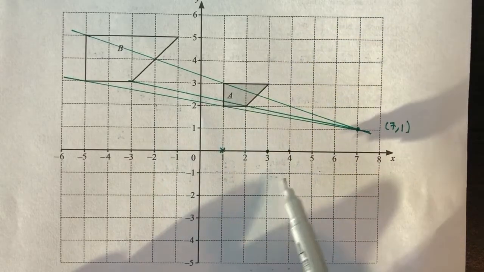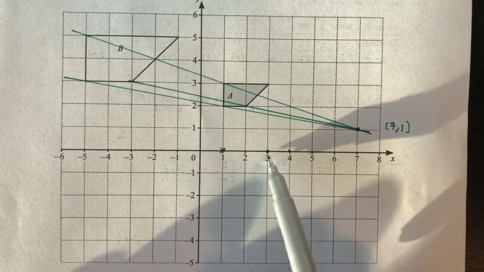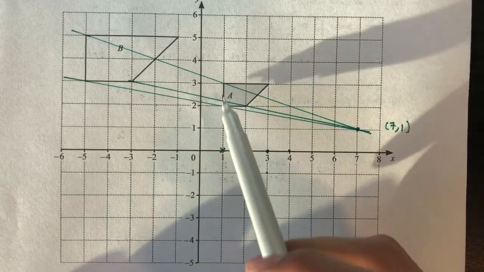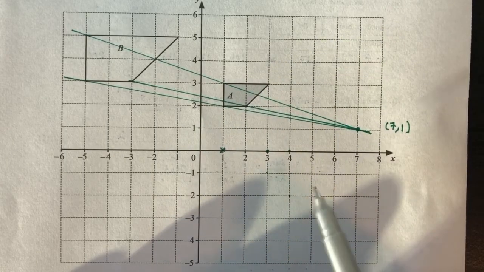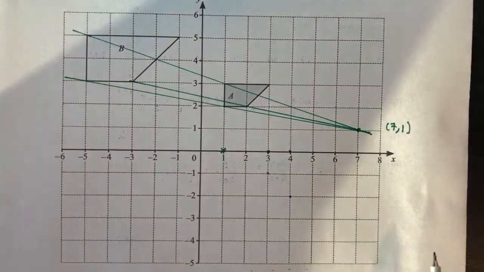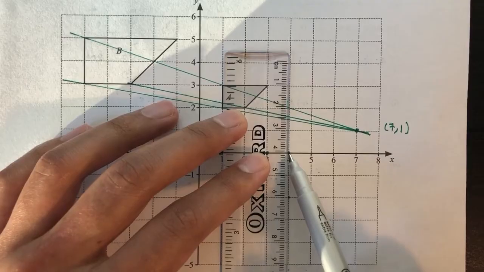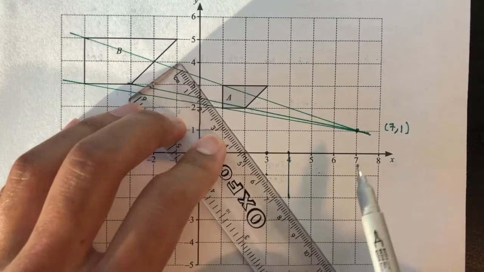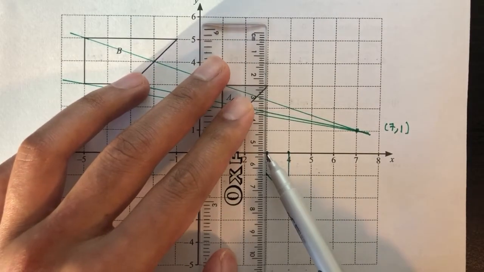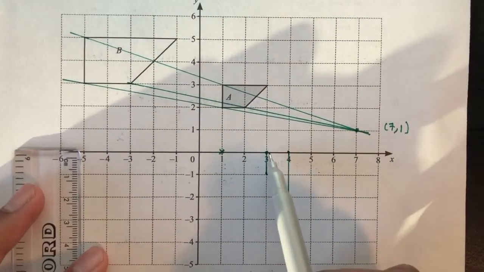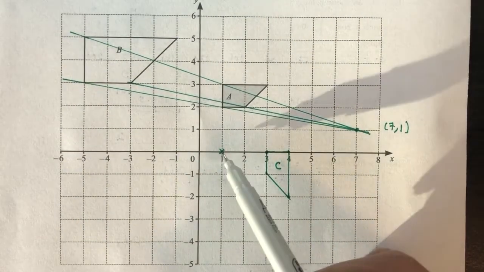So we have the base, and if you follow this trend, you find this point has this here, which means this will be here, and this one, if you count 1, 2, 1, 2, it will be here. So here we have it. This will be our image of shape C. If you join this one to this, this one to this, and this one to this, it will be C, rotation at the point 1, 0.